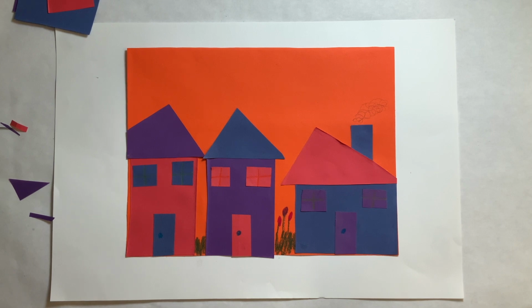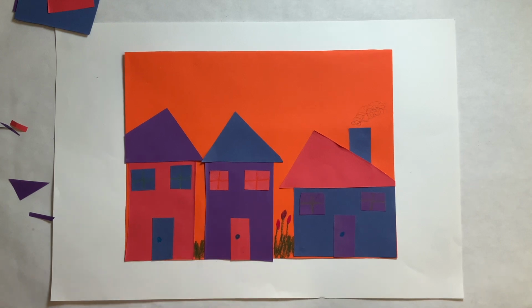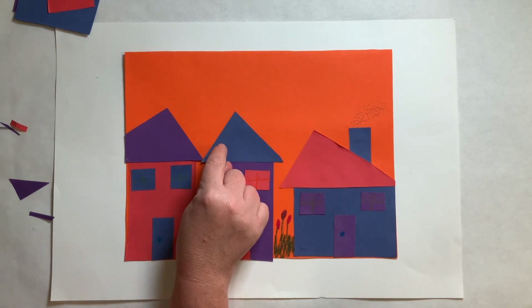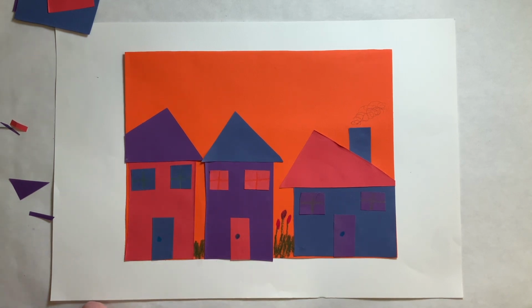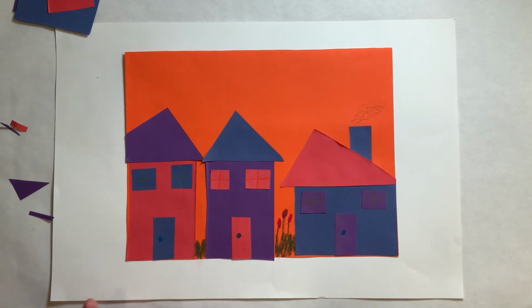Oh, and one more thing. Since we used paper and we used crayons, do you know what this is called? Almost forgot to tell you. Well, a lot of times when you use crayons, it's a drawing, right? And a lot of times when you use paper, it's called a collage. But since we mixed it up, guess what it's called?